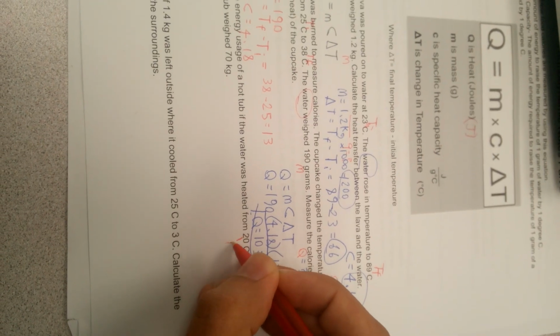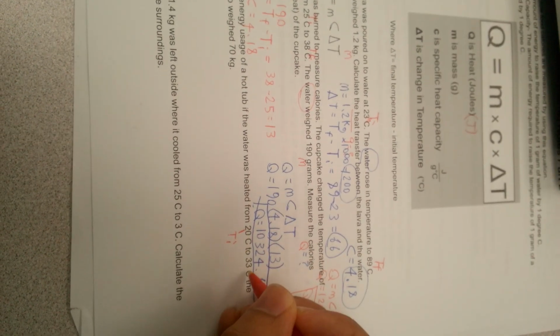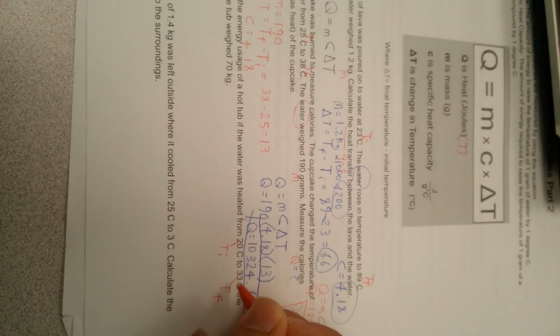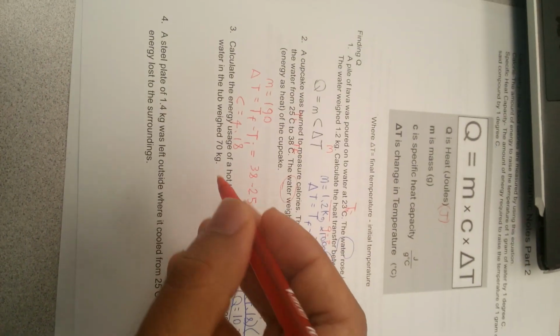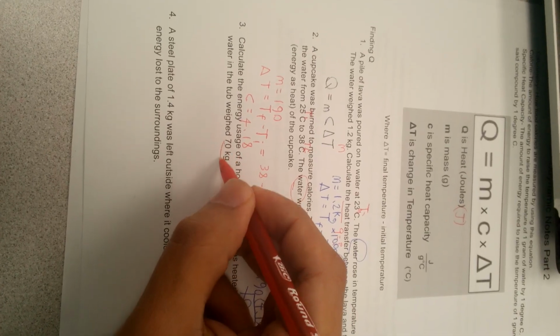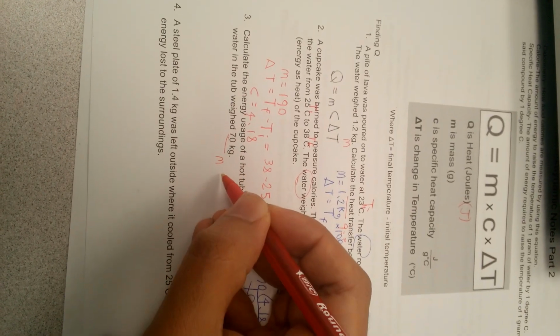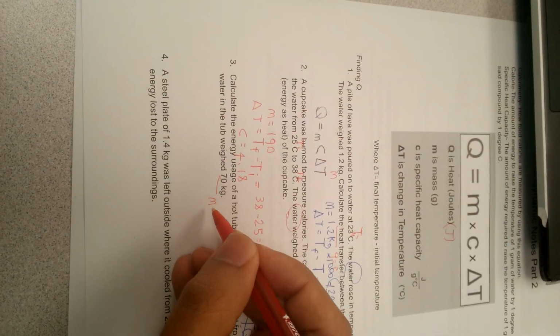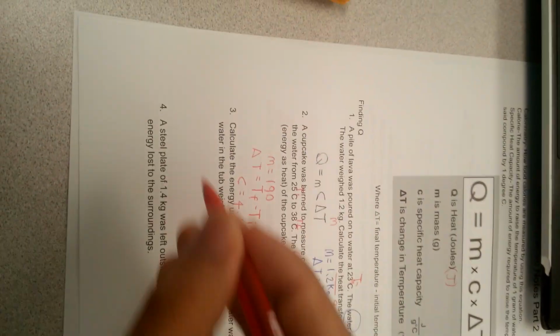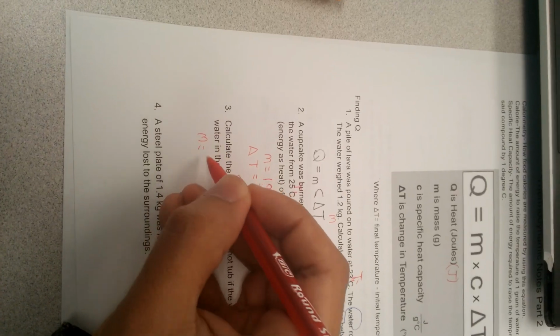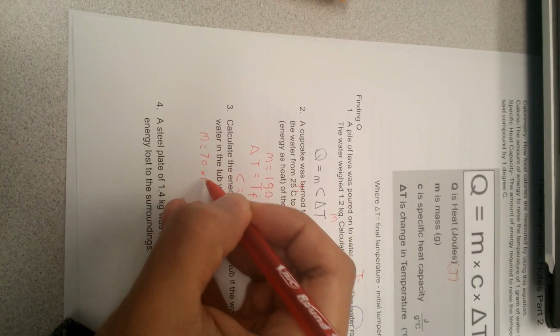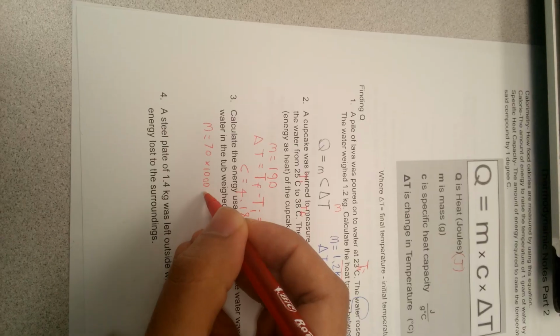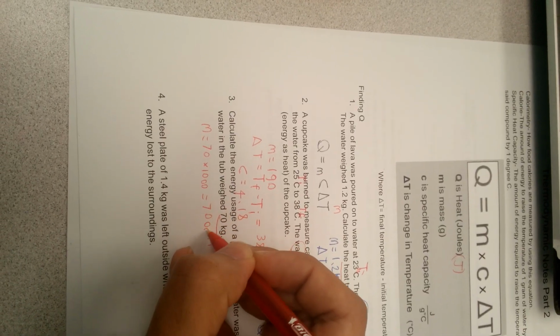So this is our initial temperature because that's where the water started, and this is our final temperature because that's where the water ended up. And we know that this is our mass because kilograms is mass. But we have to change that 70 kilograms into grams. So 70 times 1,000 equals 70,000.